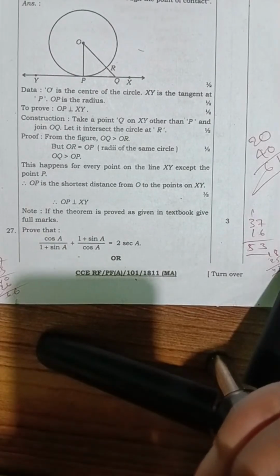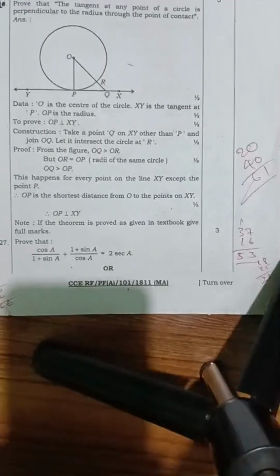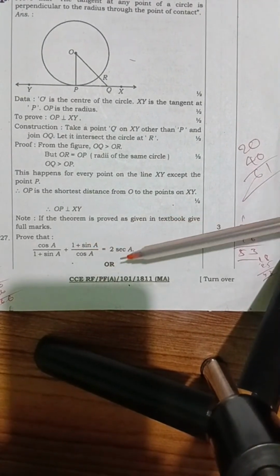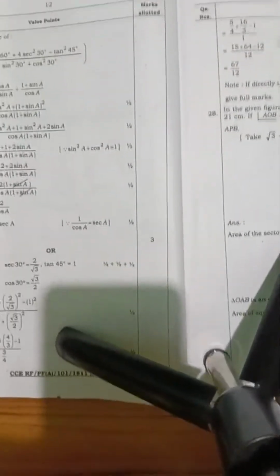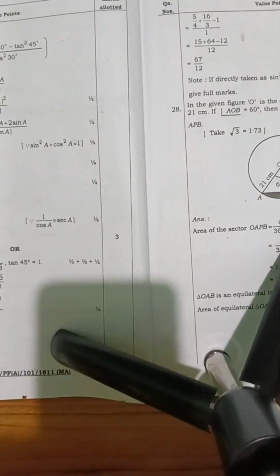cos A by 1 plus sin A plus 1 plus sin A by cos A is equal to 2 secant A. So it is a trigonometry part, from the chapter Introduction to Trigonometry. So we will explain how to get this, and another question is also given.